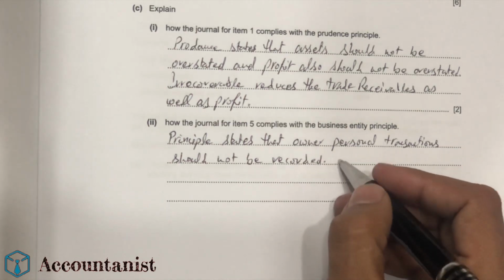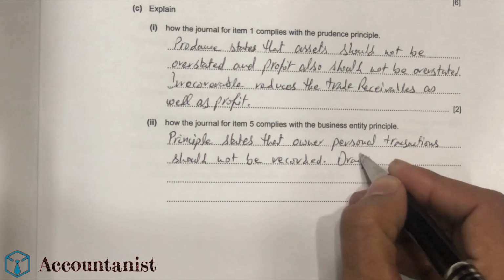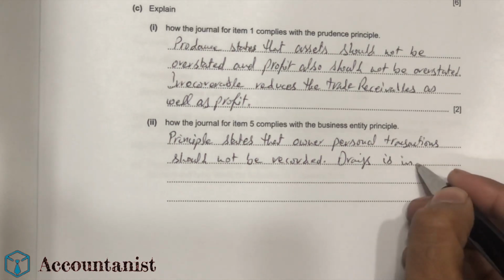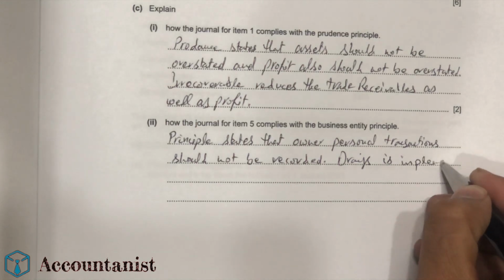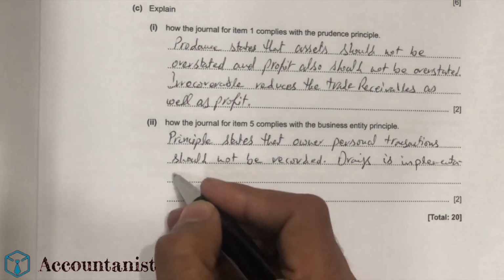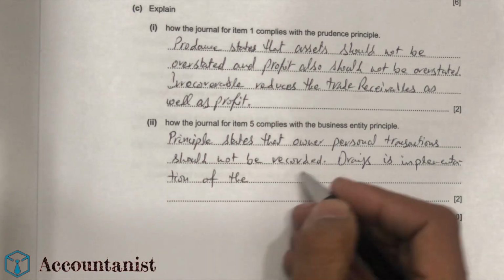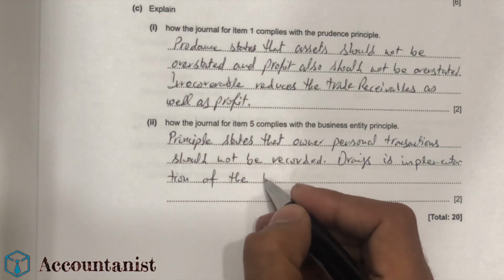So with the drawings is the implementation of this business entity principle.